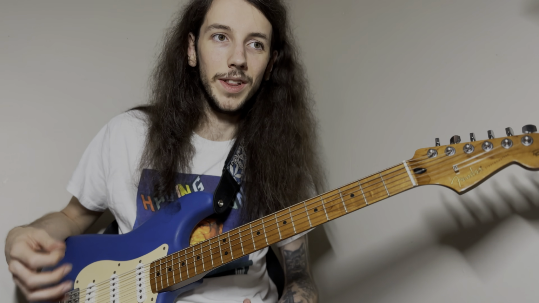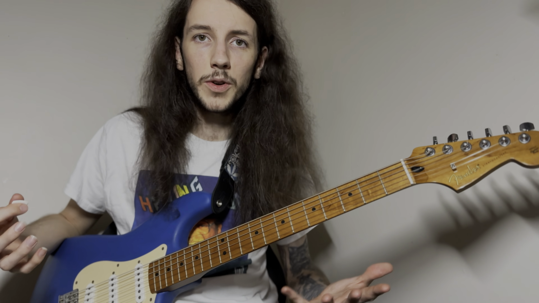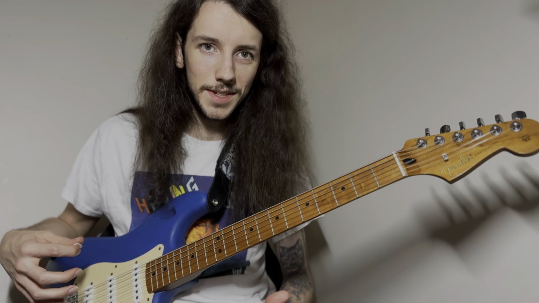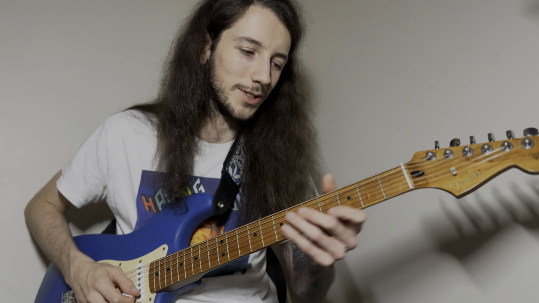And I think it really helps build your vocabulary and get more confident in your ideas. And it's also really fun, I find. It's kind of like you're on a scavenger hunt, but with a guitar in your hand.